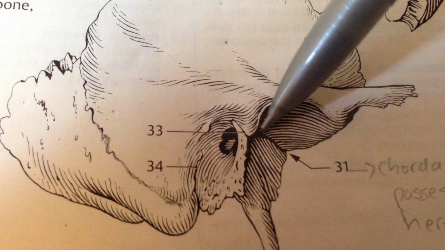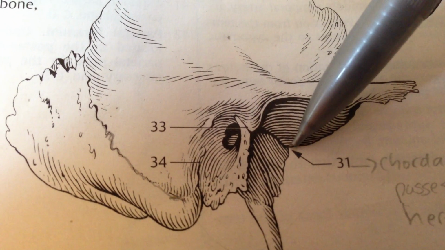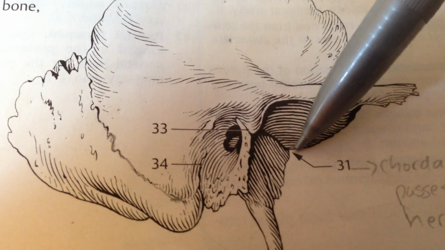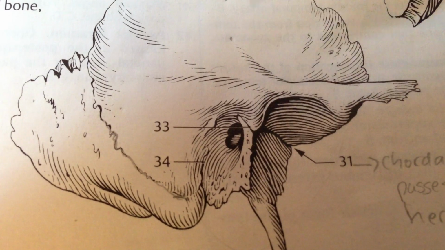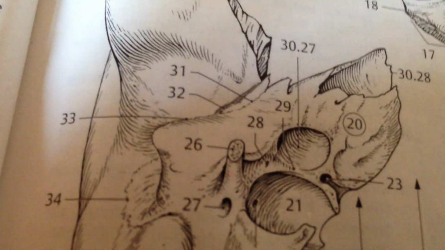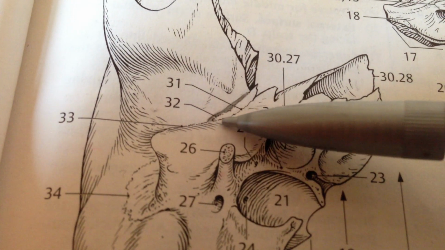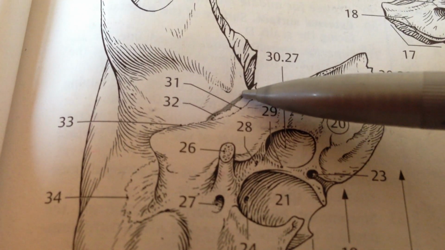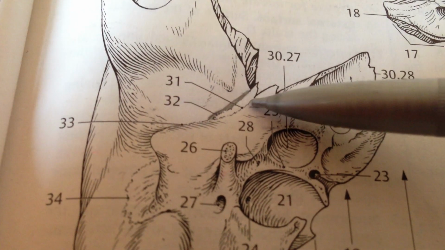The first fissure can be visualized laterally, which is 31. That's your petrotympanic fissure. Passing through the petrotympanic fissure, you have the chorda tympani passing through to meet the lingual nerve. The second fissure cannot be viewed laterally, so we have to view the inferior surface of the pyramid. Numbers 31 and 32 are your two fissures. More medially you have your petrotympanic, and laterally you have your petrosquamous, which I've shaded in. These two fissures separate the tympanic part of the temporal bone from the petrous part of the temporal bone.